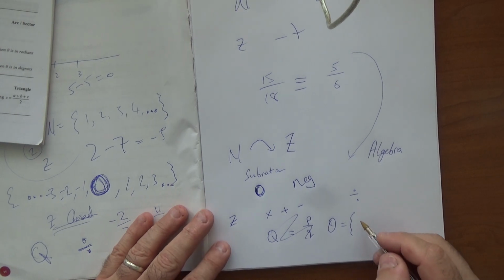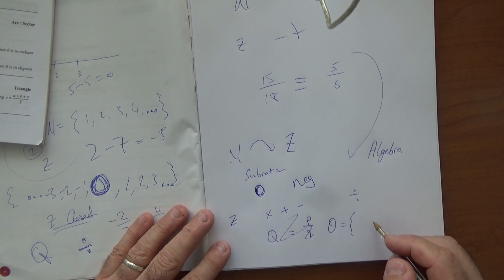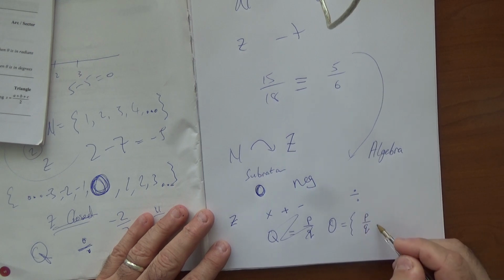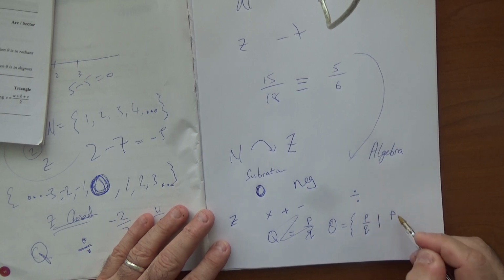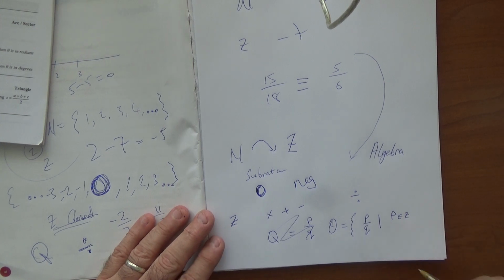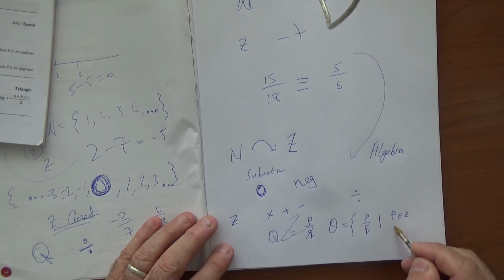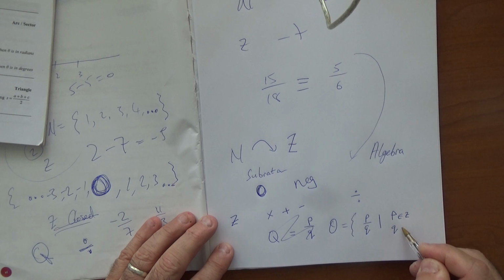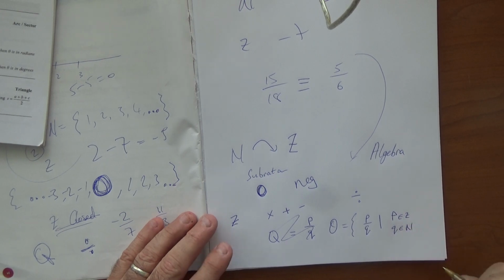Any number P over Q such that P we will allow to be an element of Z, but we do not need another Z. We'll just let Q be an element of N.